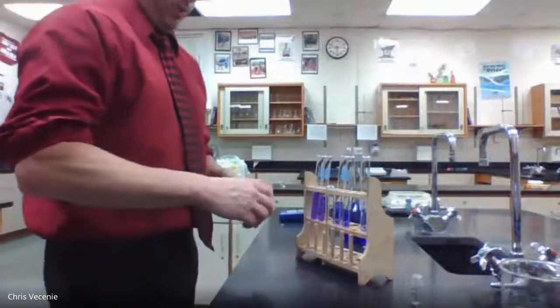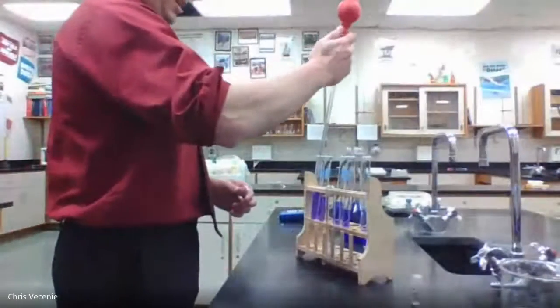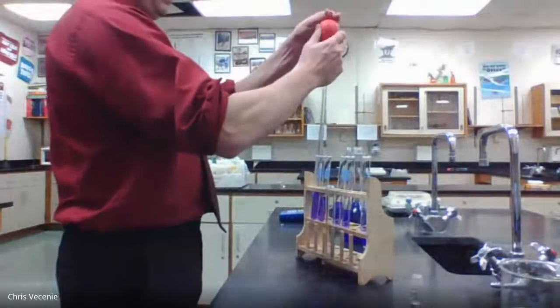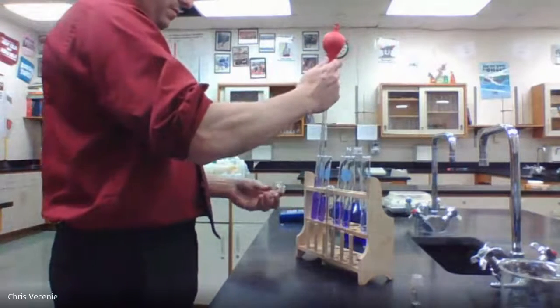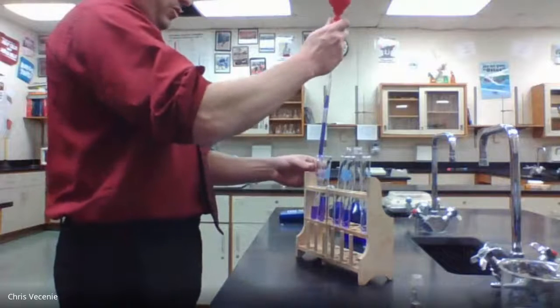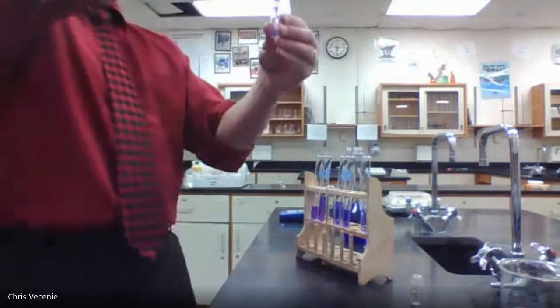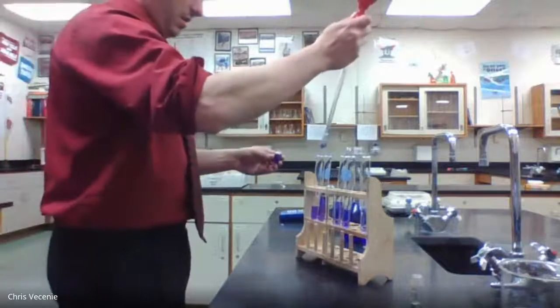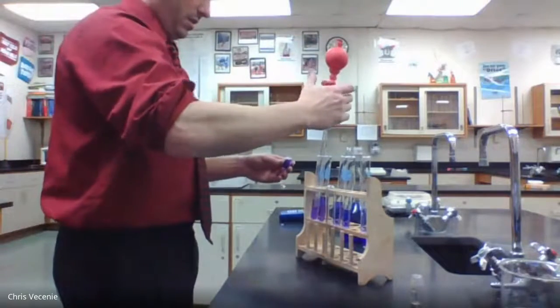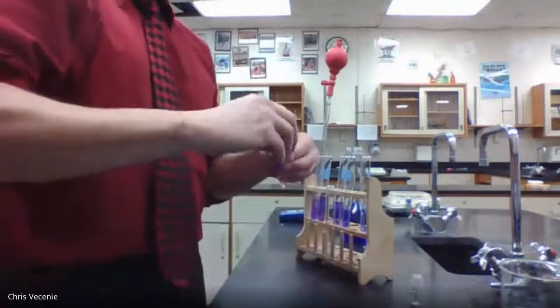And then what you would do is you would go and get your 12.5 molar, and we would transfer a bunch of it into our cuvette. And then I would cap it.